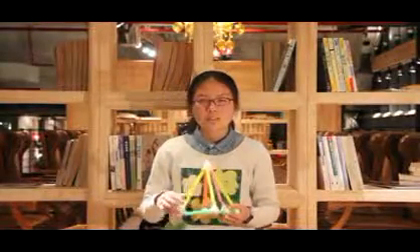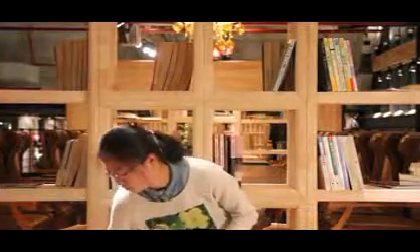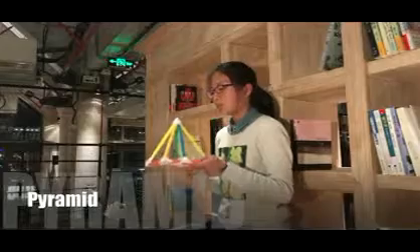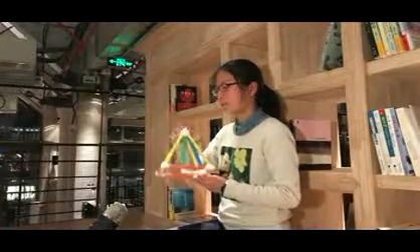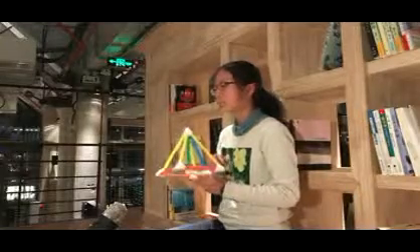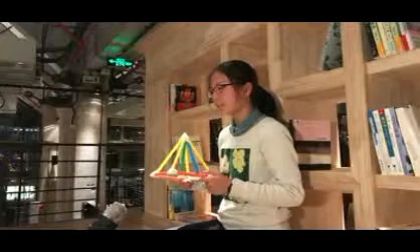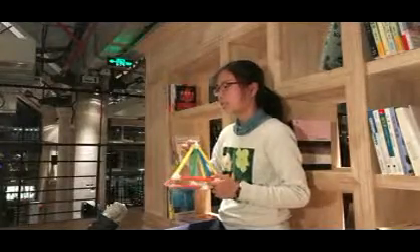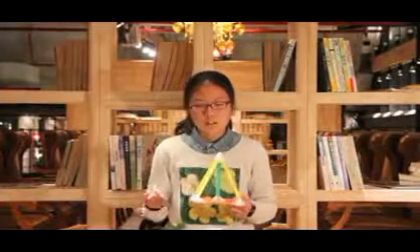And the second solid is a pyramid. This solid has 5 vertices, the apex and the vertices from the base. 8 edges.